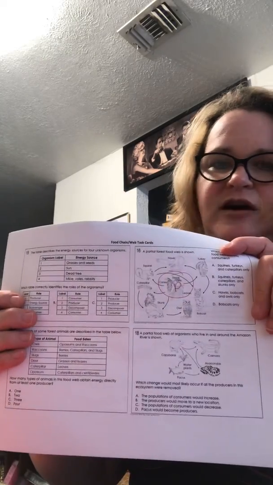Number 16, you've got another partial food web. I've got cones, seeds, and leaves as my producers in the middle. When I do that, it really helps me answer that question. Just that little hint right there. Which organism in this food web eats only consumers? A, squirrels, turkeys, and caterpillars only. B, squirrels, turkeys, caterpillars, and skunks only. C, hawks, bobcats, and owls only. Or D, bobcats only. Number 17, the diets of some forest animals are described in the table below.